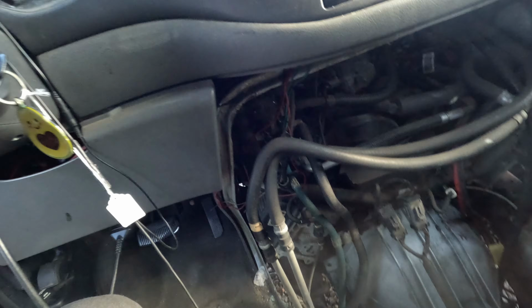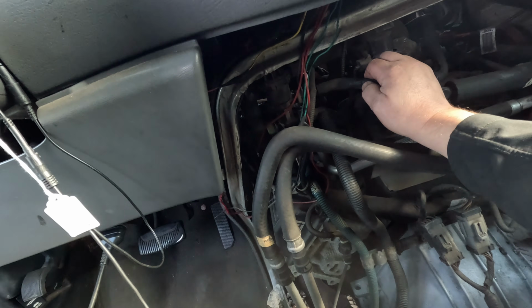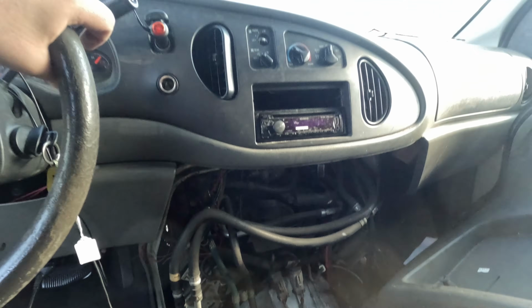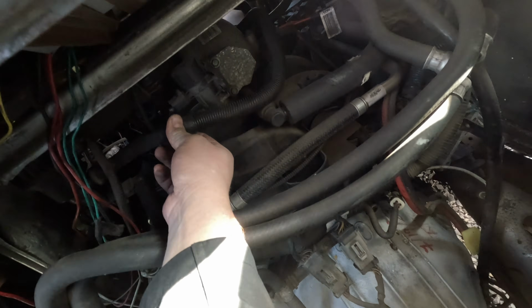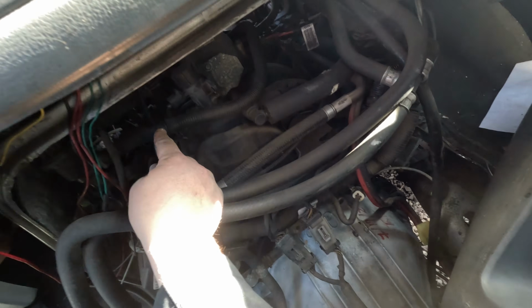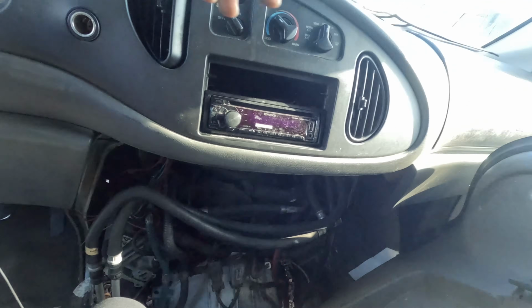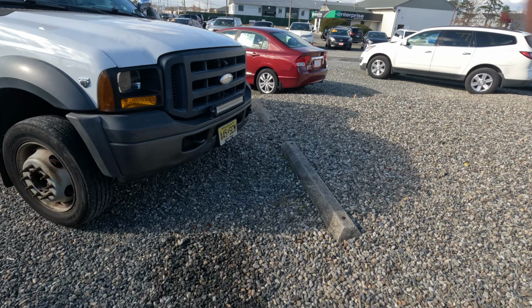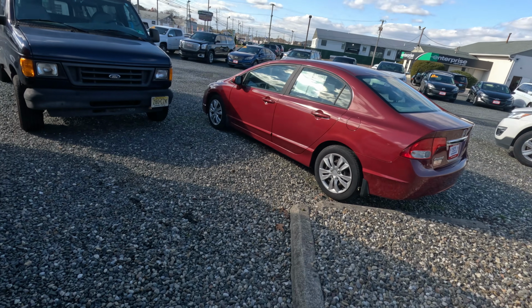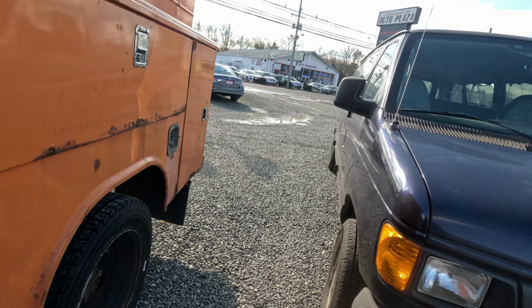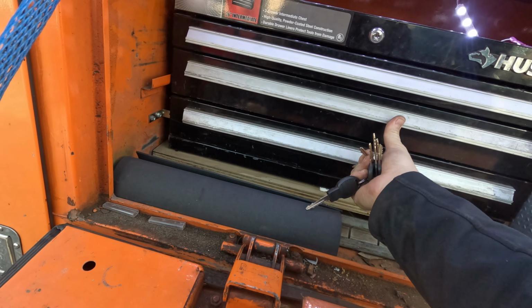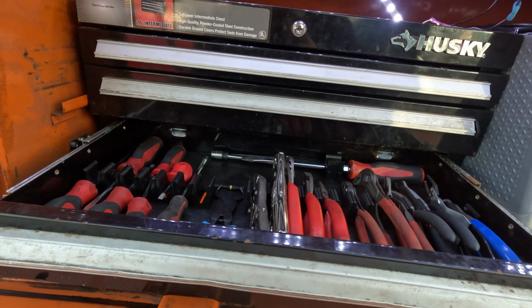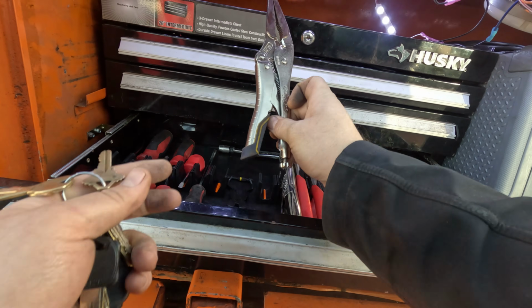I'm gonna pinch this off right here. I think this is broken right here. Okay. Let's see, what's the easiest way to do this? Alright, the easiest way to do this, I think this is just broken, it needs a new one anyway. So I'm just gonna pinch this right here and see if it fixes it. Let me get a vice grip. Alright, just need a vice grip. Here we go, this guy, this should work.